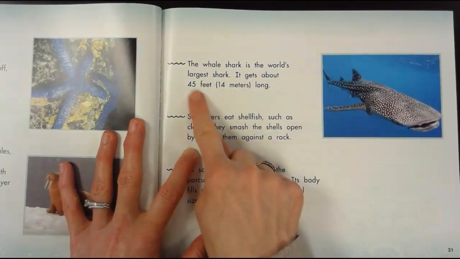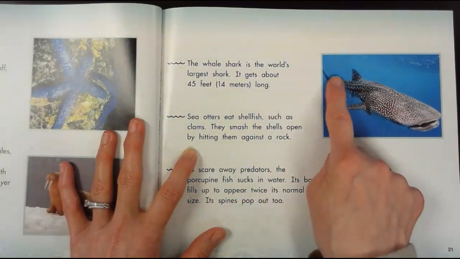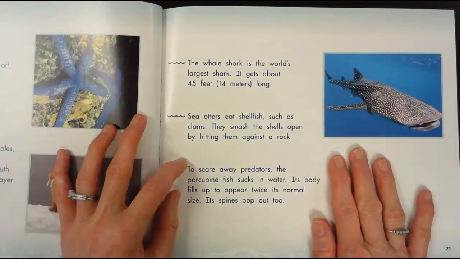It gets about 45 feet long. That's very, very long. Longer than a lot of boats you might see on the lake. That's a big fish. If you were swimming around and saw that, you'd be like, yeah, I'm getting out now.